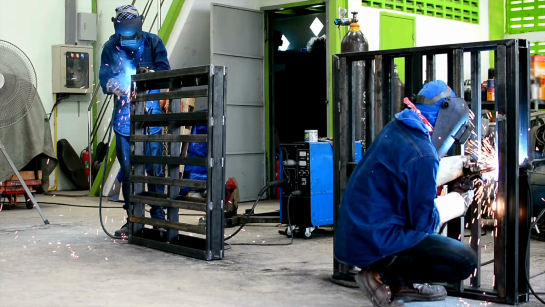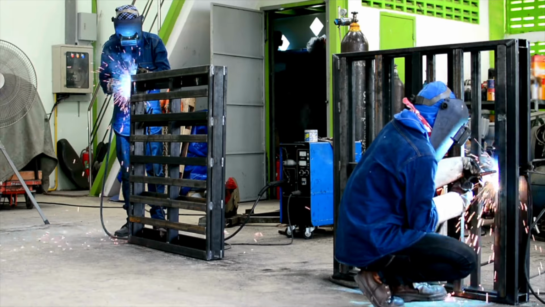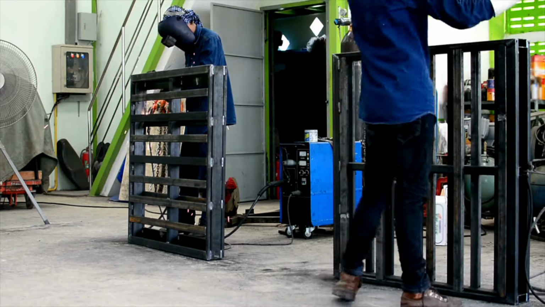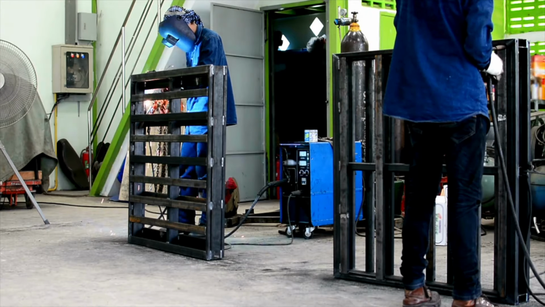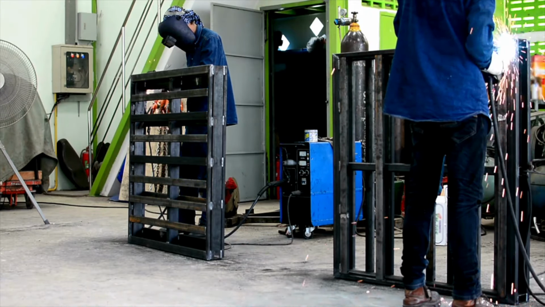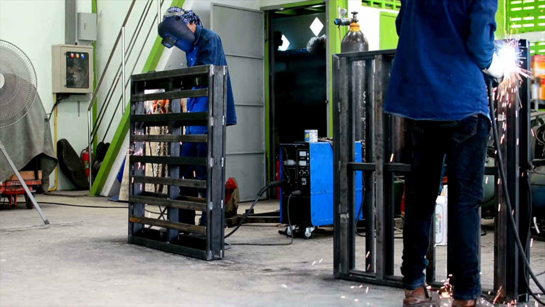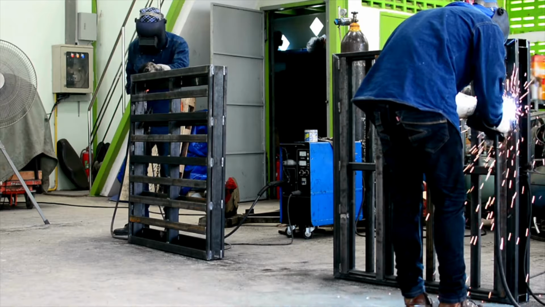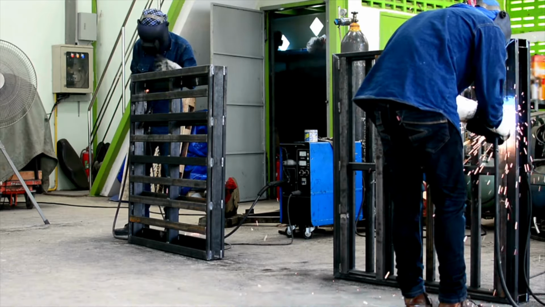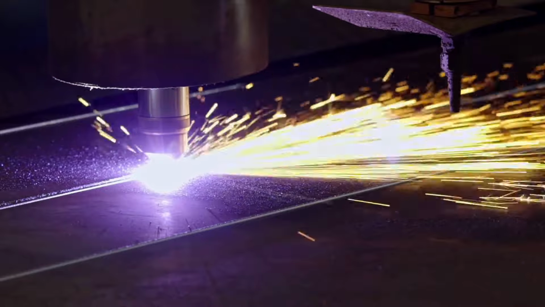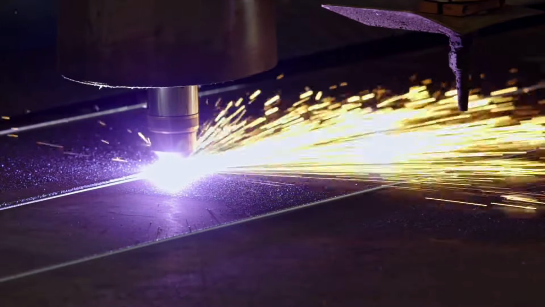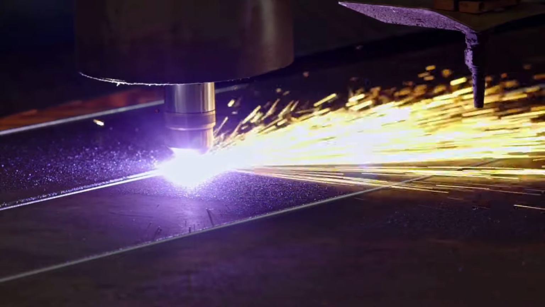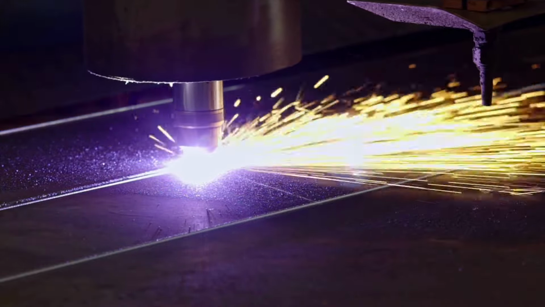TIG welding. Tungsten inert gas welding, TIG welding, uses a non-consumable tungsten electrode and an inert gas, usually argon, to shield the weld area. Spot welding. A type of resistance welding, spot welding joins two material surfaces by applying pressure and passing a current through the metal. Laser welding. Laser beam welding uses a laser to create high precision welds with minimum heat distortion.